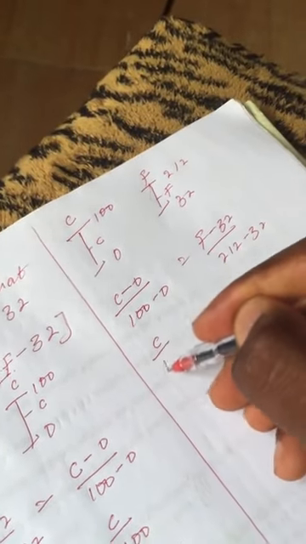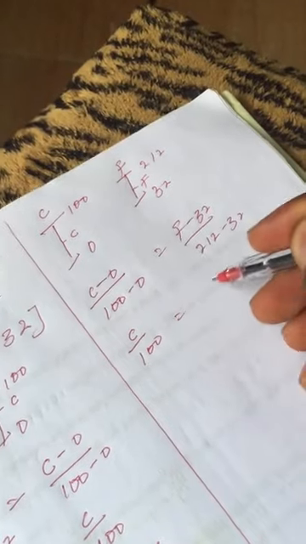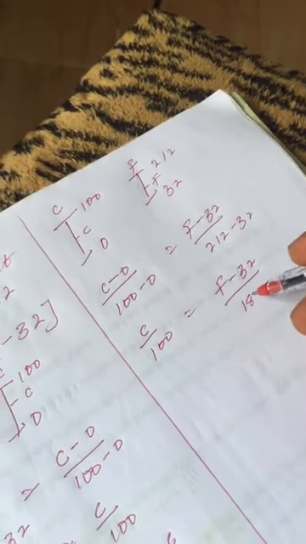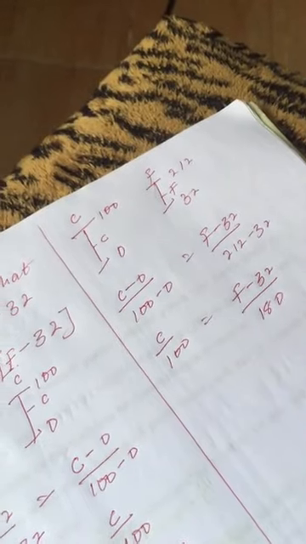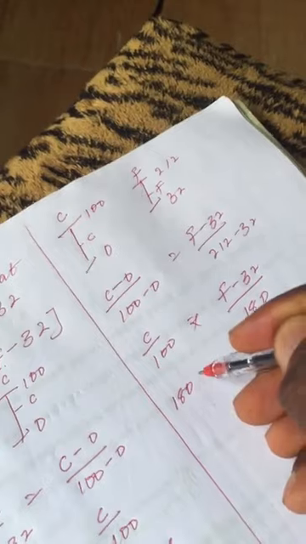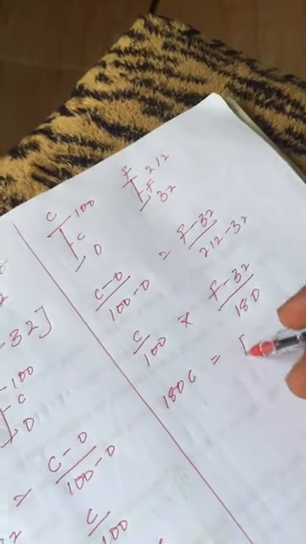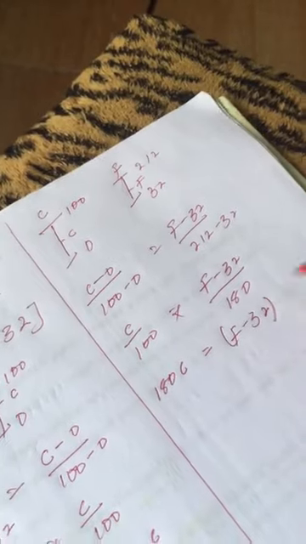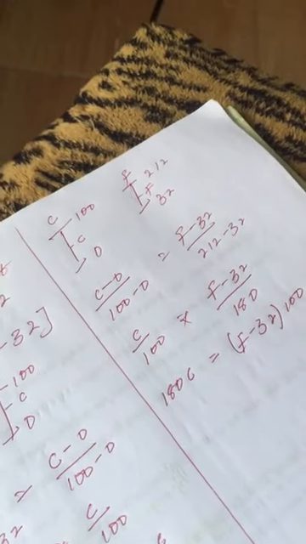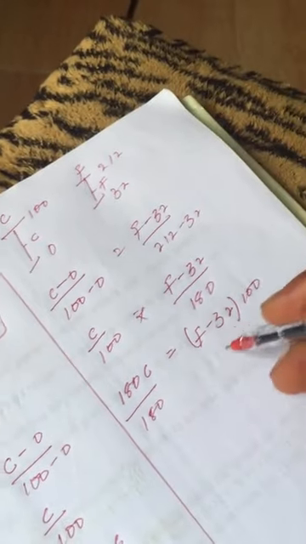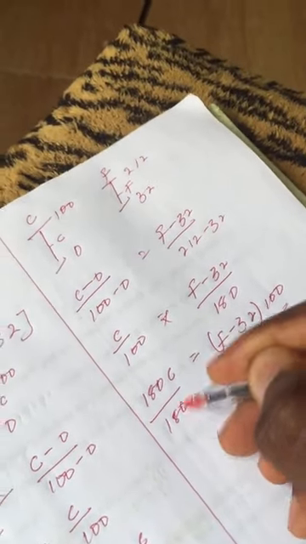If we simplify further, we have C over 100 is equal to F minus 32 over 180. So we cross multiply, and it becomes 180C is equal to F minus 32 bracket 100. Since we are looking for C, we divide both sides by 180. 180 takes away 180.